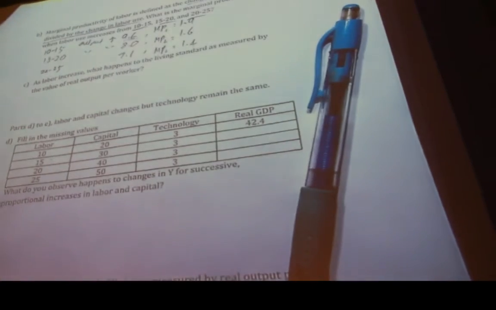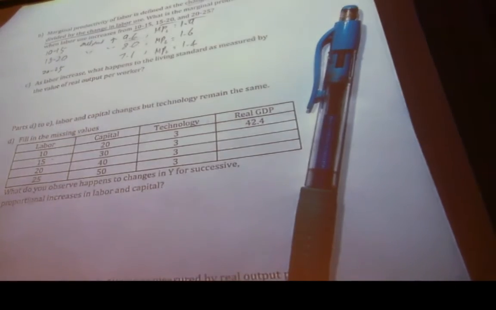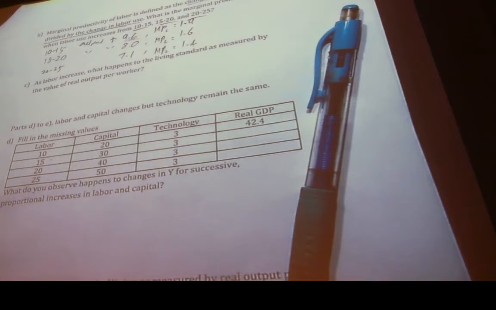So the marginal productivity of labor, defined as MPL, will be 1.9, 1.6, and 1.4. How do you calculate this? It's when you use your change in real GDP output divided by your labor use. So it's 9.6.